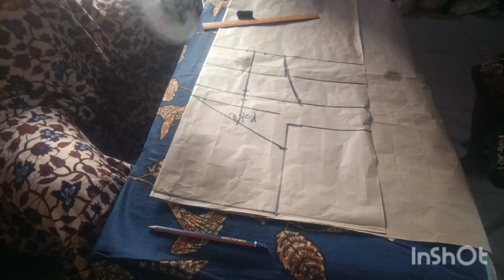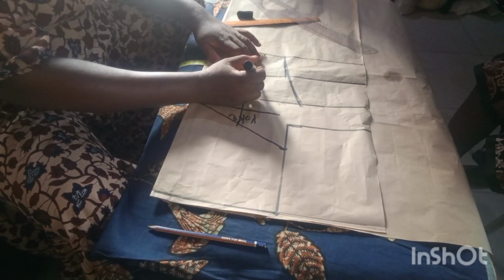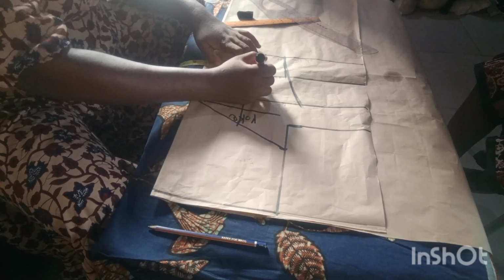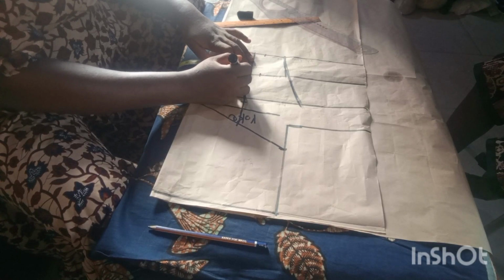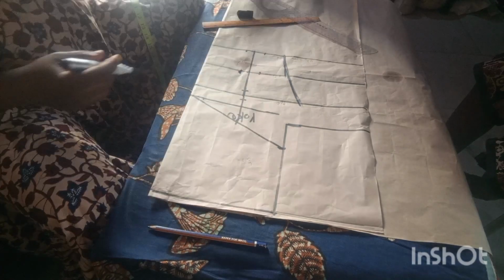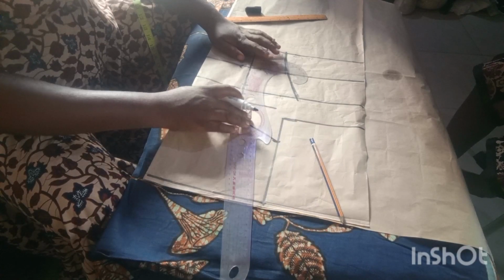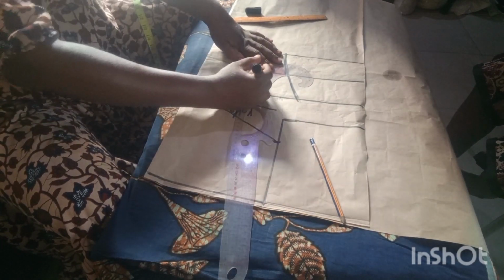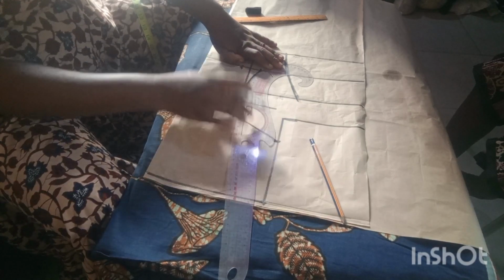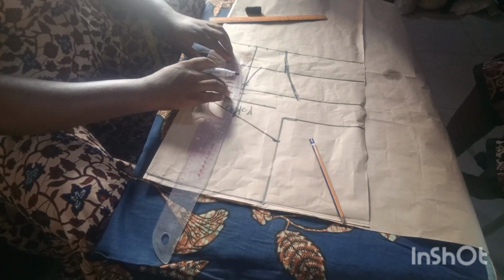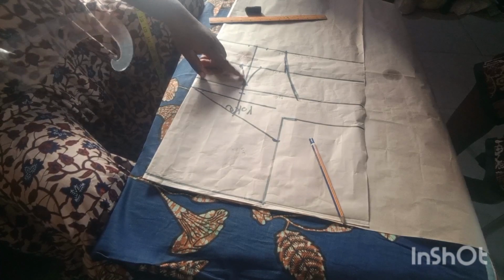So at this moment I'm going to also mark 0.75 of an inch on the under bust on both sides. Okay, 0.75. Now I will take my curve ruler and connect that line to that half inch I come down by. I'm not taking this curve to my nipple point. It's half inch before my nipple point, to eliminate any sharp edge. Can you see that?